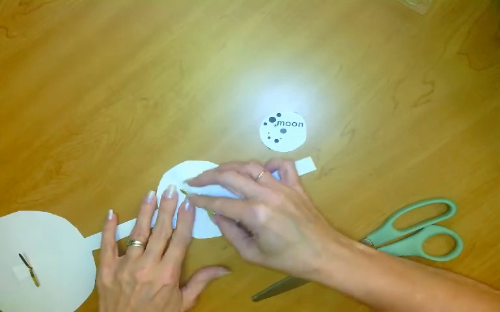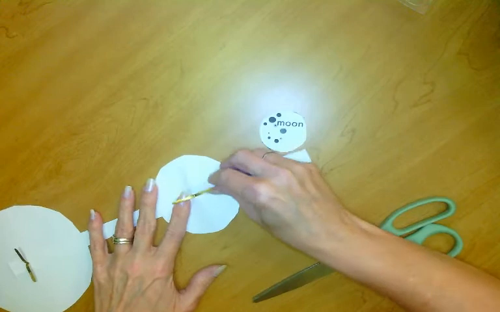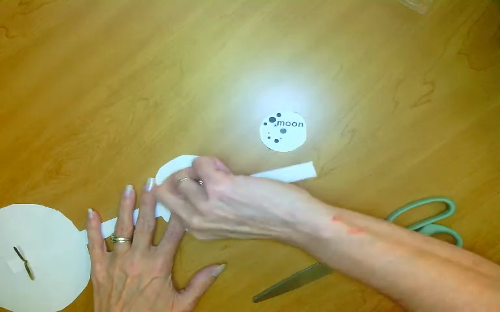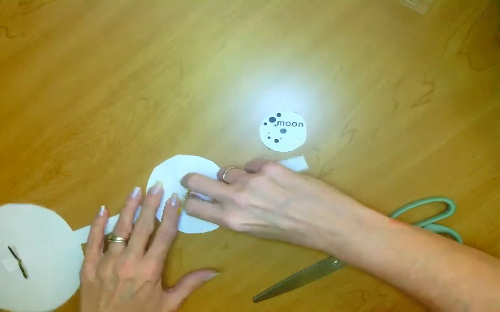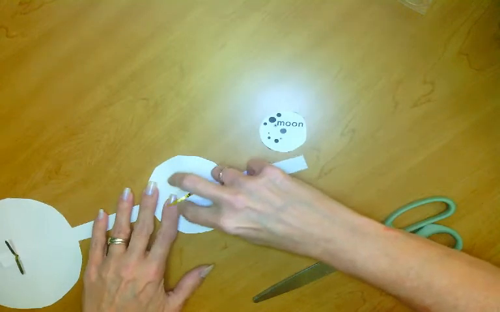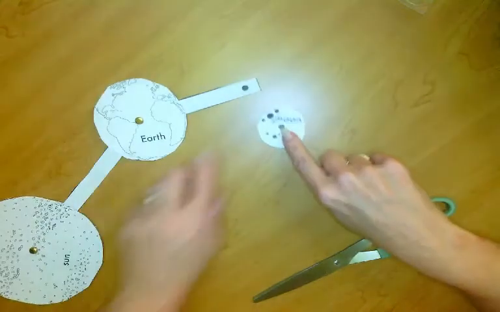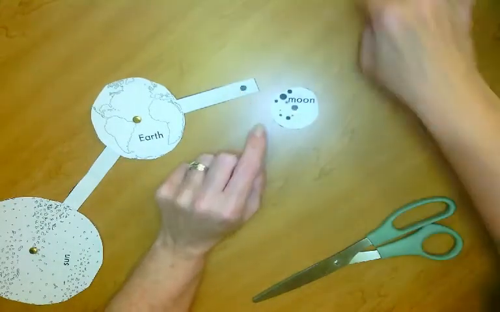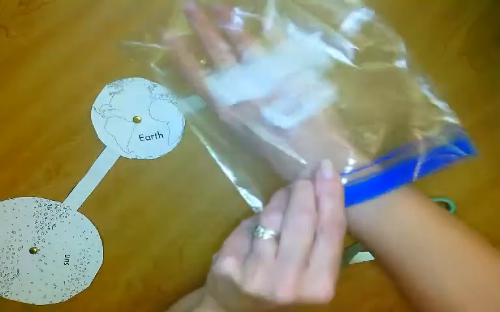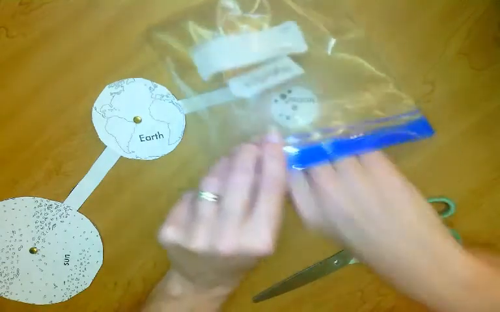Now I can turn it over and I can make the arms spread apart, and I want to hold all three papers while I give it a little bit of a spin, and then spin it in the other direction as well. And then I'm going to flip this one back over, and now I have to attach my moon right onto the end, and I have exactly one more paper fastener.